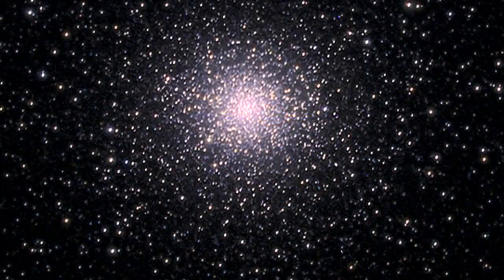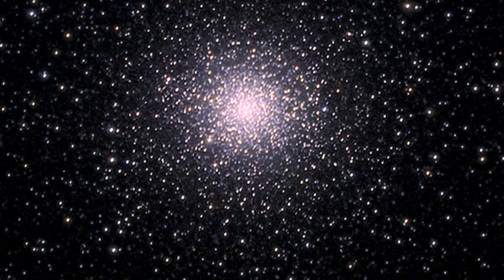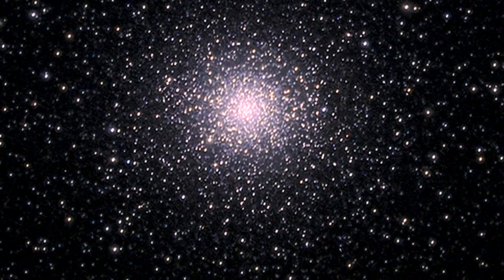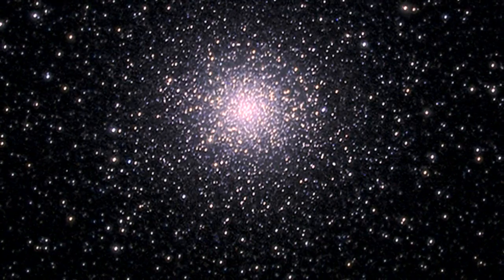Globular clusters, owing to their luminosity and distinct morphology, have continued until today to play a central role in mapping the shape of the galaxy.